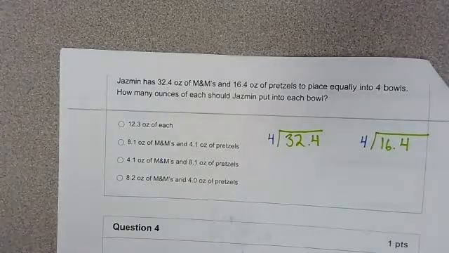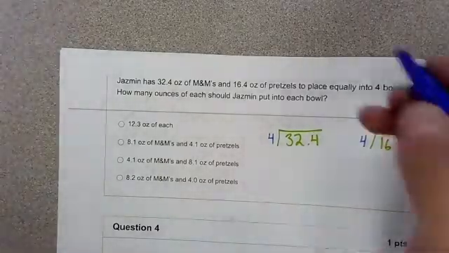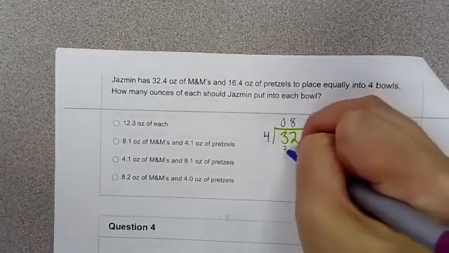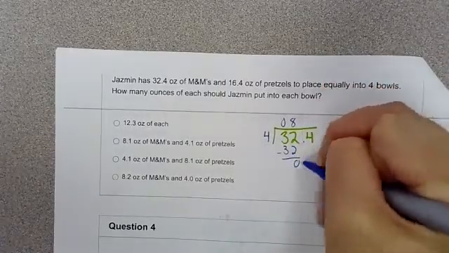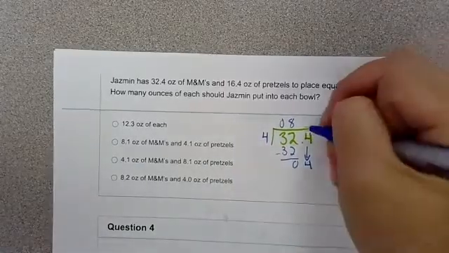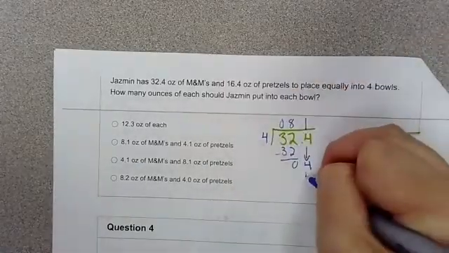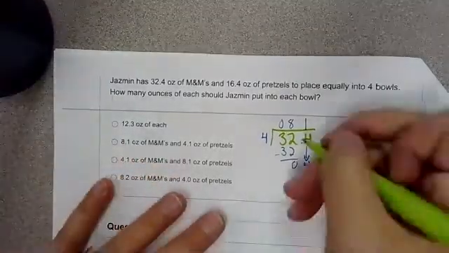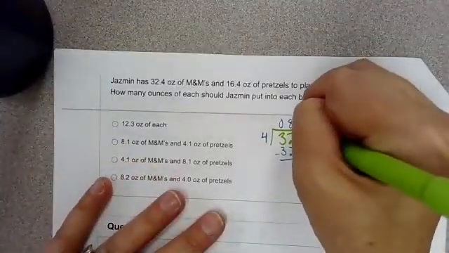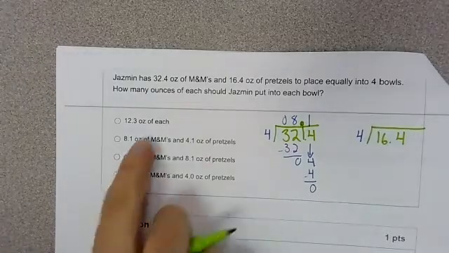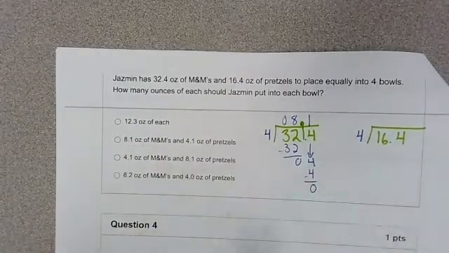Here we go. Zayden, how many 4s are in 3? How many 4s are in 32? 8 times 4. Subtract. Bring down the new number. How many 4s are in 4? 1 times 4. When you subtract, elevator ride, bing, 8 1/10. Miss Ross, it's right there. I don't have to keep going. Let's just check the other one.